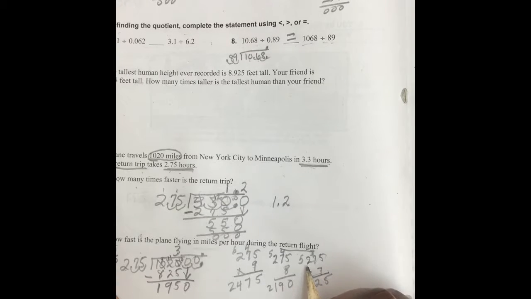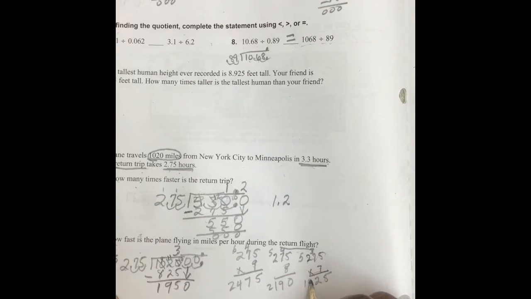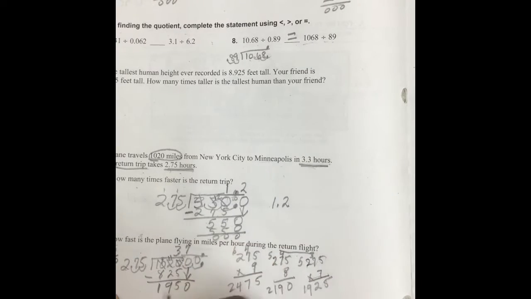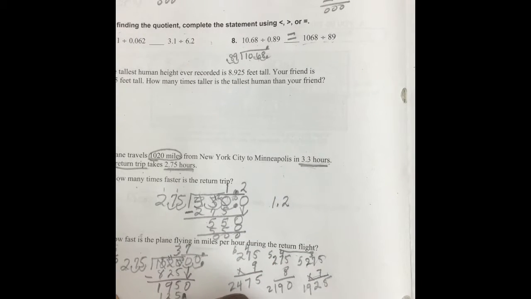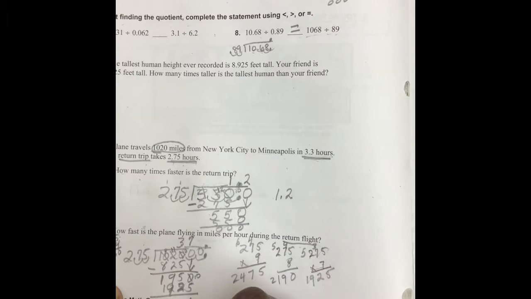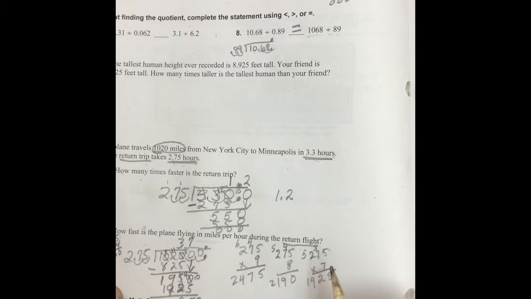It's 14, 15, 16, 17, 18, 19. 1925 with a 7 here. 1925. Subtract. That's a 10. This is a 4. This is a 2. Bring down our 0. That's 250.